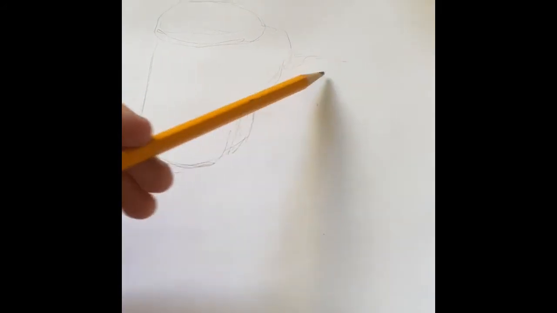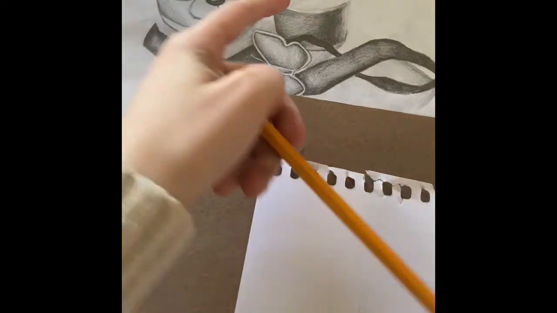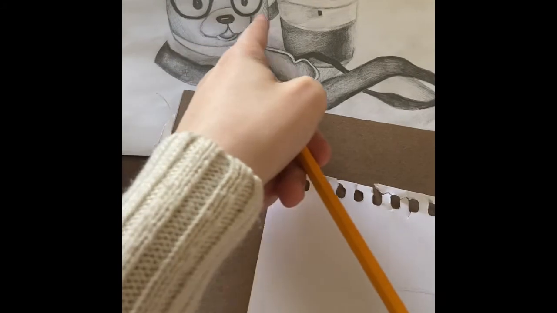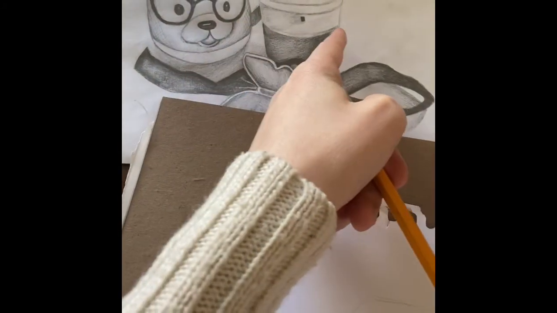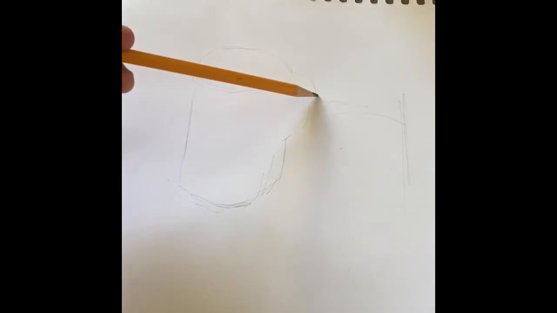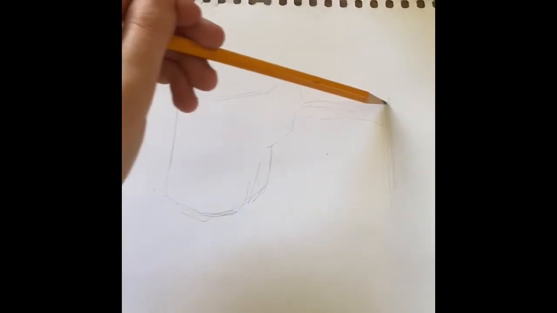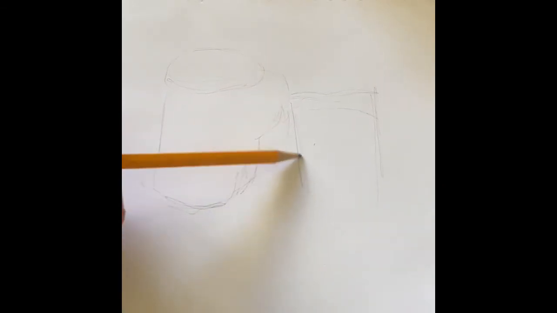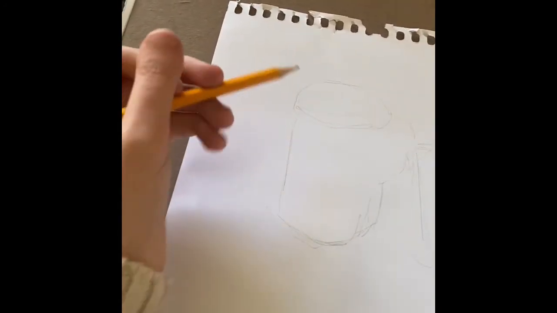So now I see that this from here to here is a little bit less than the size of from here to here. I can see that length. So this is going to be smaller. So this should be a smaller length. So maybe about here. So I have two objects. And I just go in and add more details.